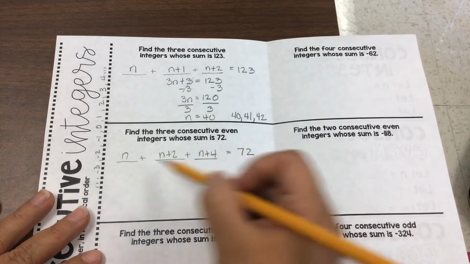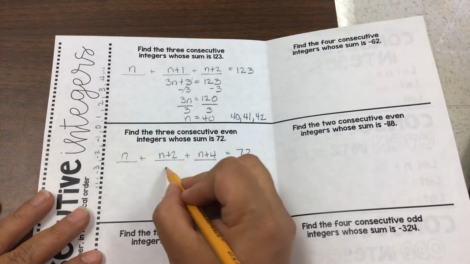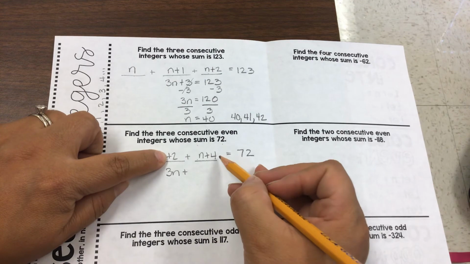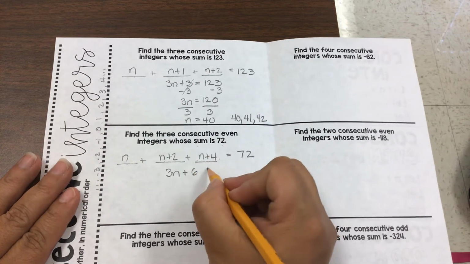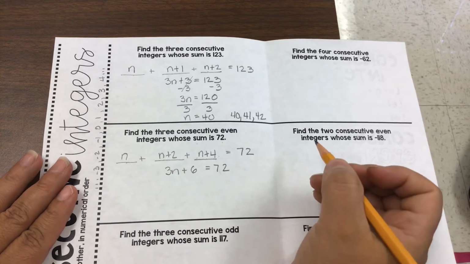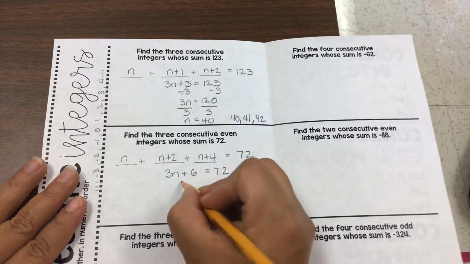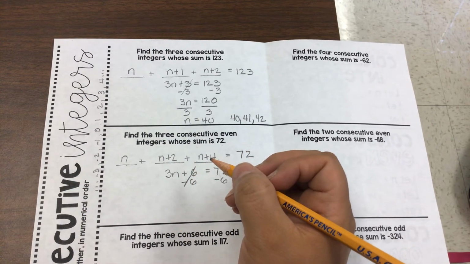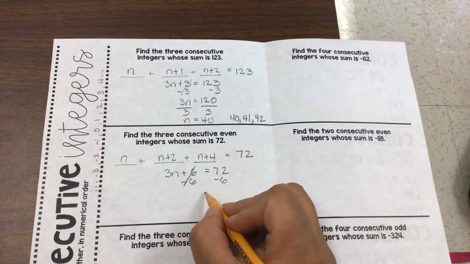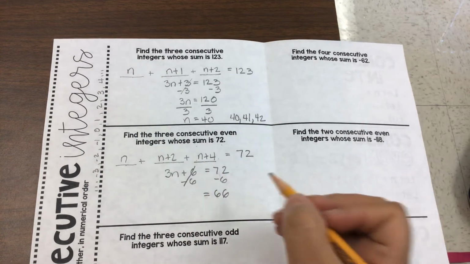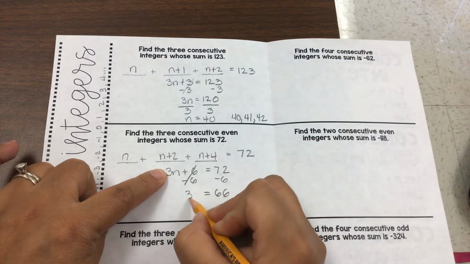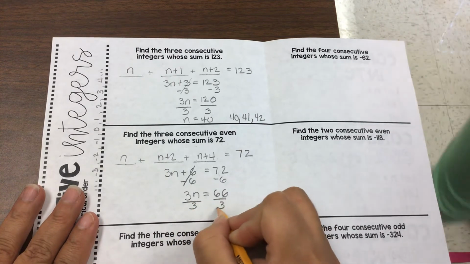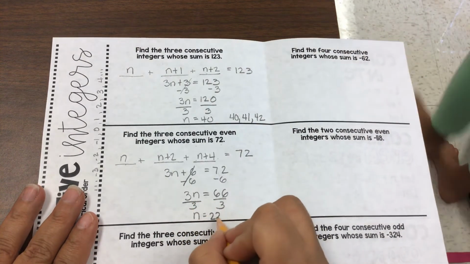We're going to put all of these together. We have 1, 2, 3 n's. And the 2 plus 4 make a 6. And that's equal to 72. What we have to do first is subtract 6. That gives you 66. And we just rewrite this one. So 3n. We're going to have to divide by 3. n is equal to 22.